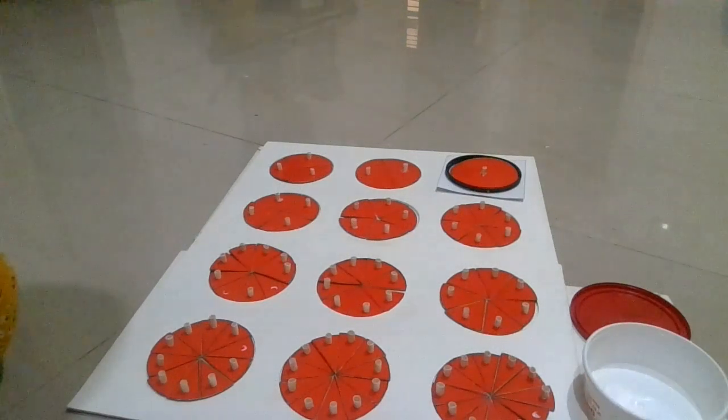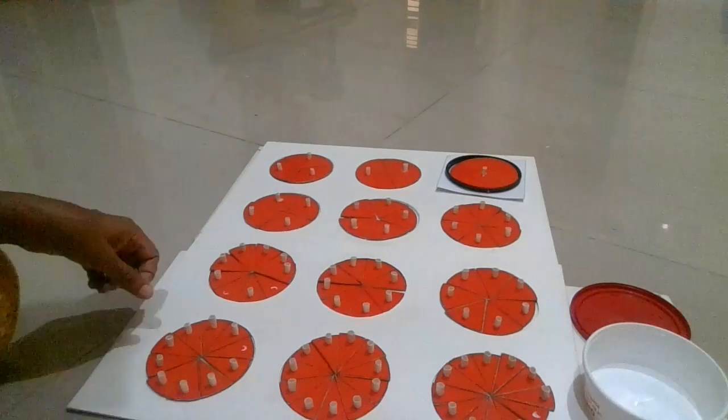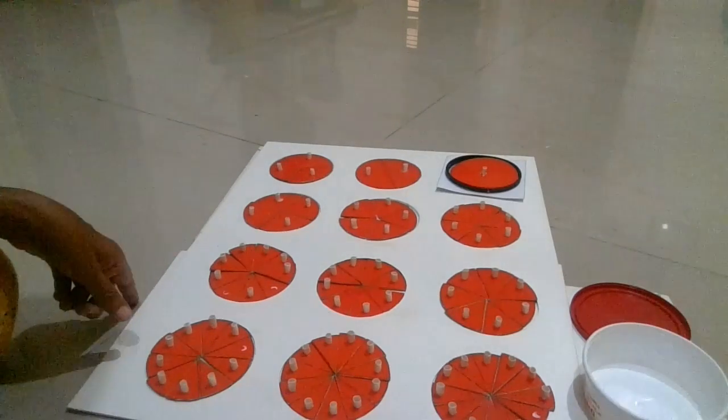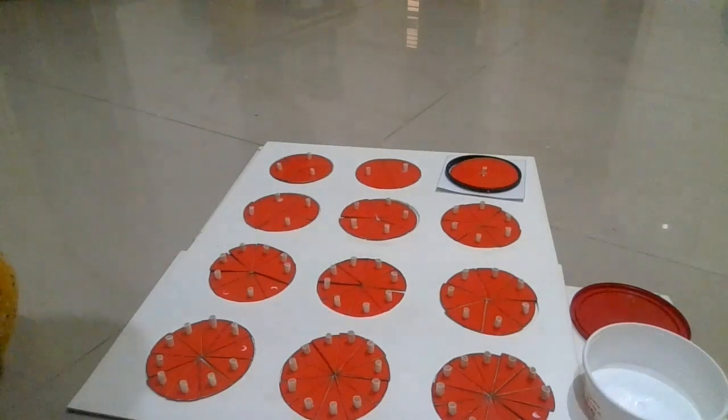Many people find the concept of fractions difficult. Let's see if we have the same problem after using this material. This is a handmade material, usually used in the Montessori setup. Now, here I have 12 circles. Each circle is cut into different number of equal parts.